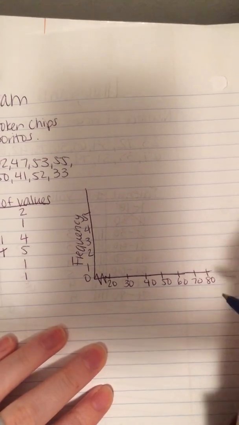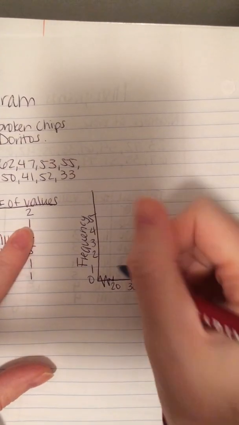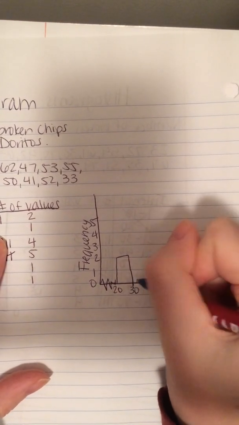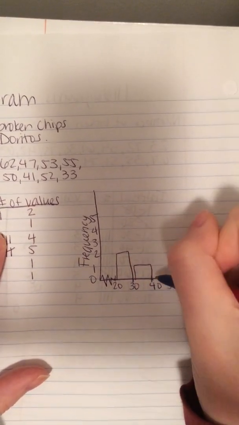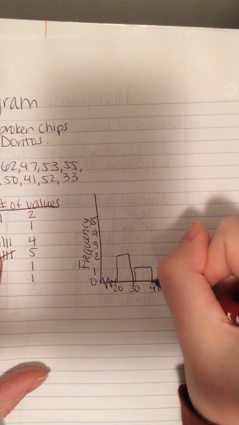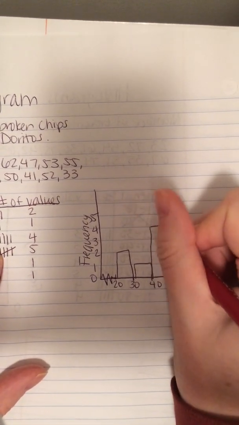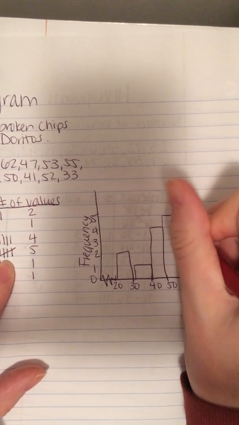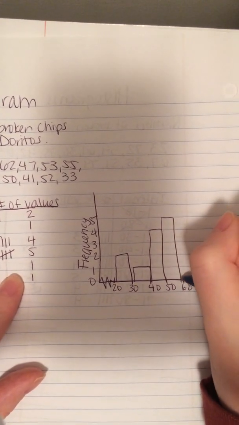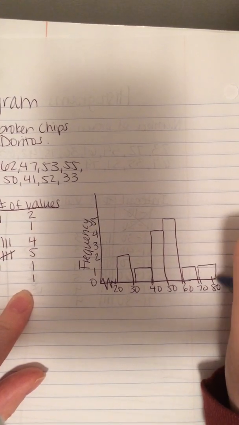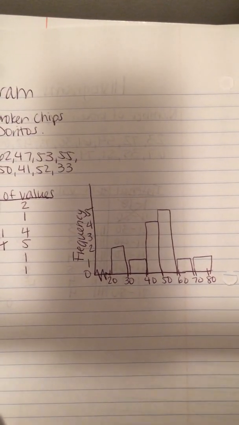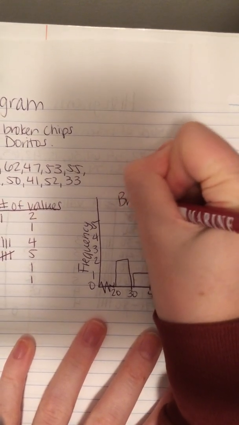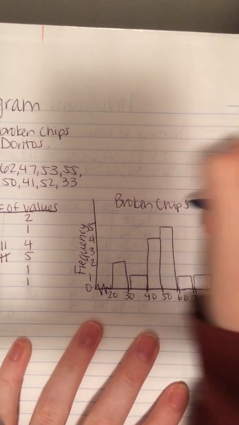Okay. So from 21 to 30, I have 2, so I'm just going to go up to 2. 31 to 40, I have 1. 41 to 50, I have 4. And then 5, 1, and 1. So this is what my histogram looks like when I'm done. And I can put a title on there, broken chips, and I'm finished.